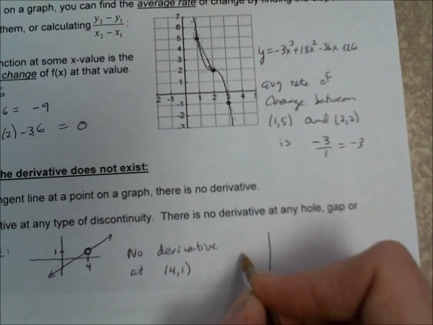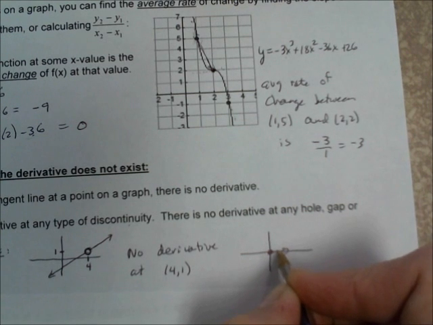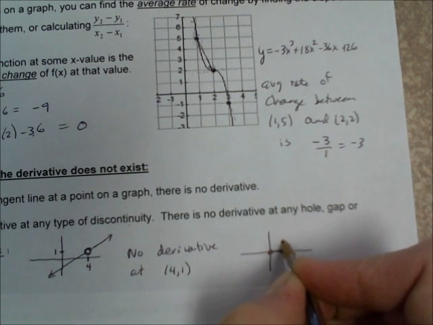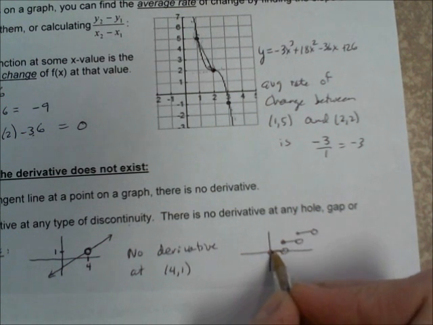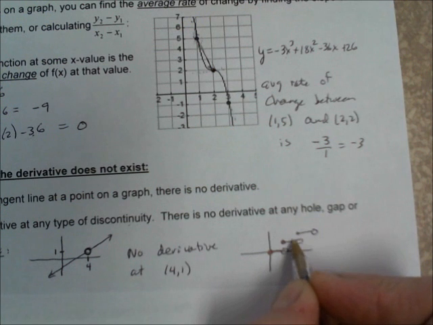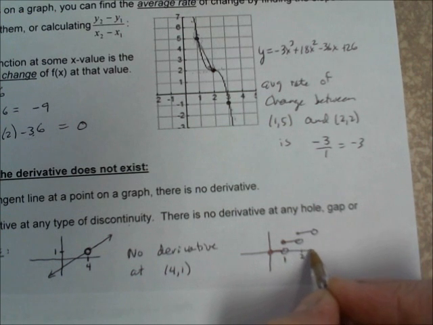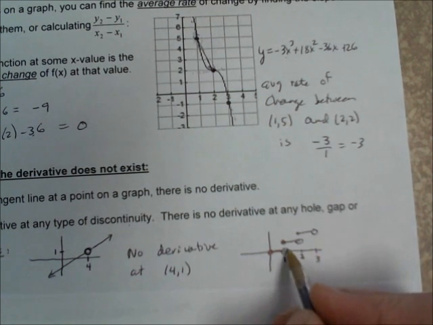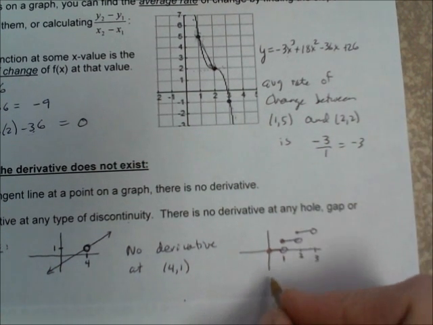If you have the step function, or the greatest integer function, if you remember that, it was just a series of steps. And there's a derivative of this function in between each one of these circles, but there's no derivative here at x equals 1, here at x equals 2, here at x equals 3. The derivative does not exist at all of these x values, 1, 2, 3, or any integers.